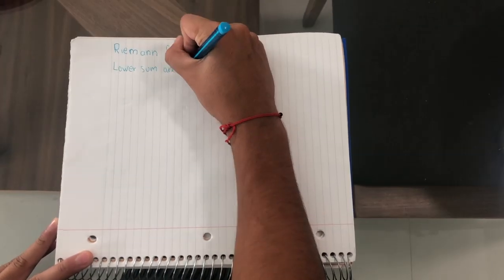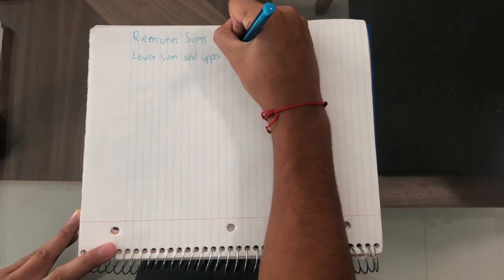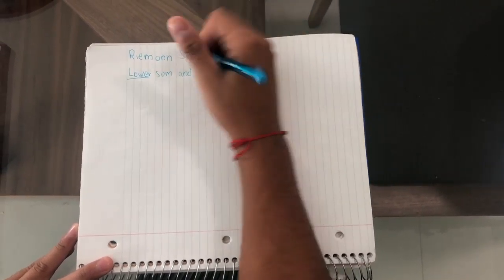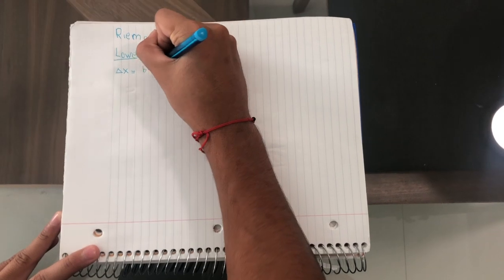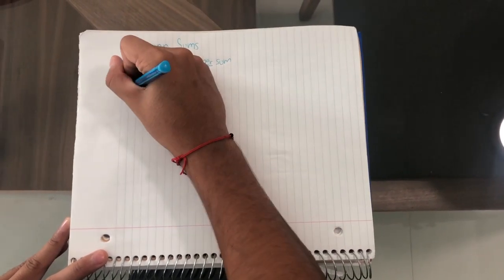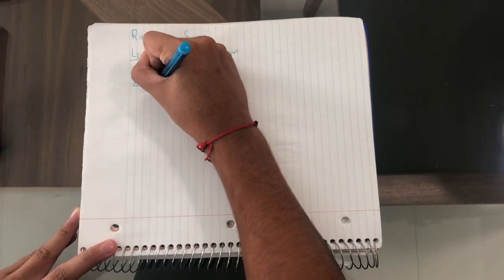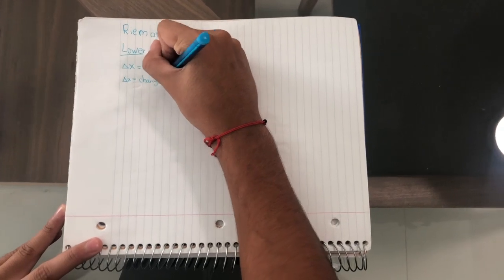Today I am going to show you how to get the lower and upper sum of a formula in the x-axis. To get these sums, you have to keep this formula in mind. These notes are going to be useful to make the graph so you can get the sums.